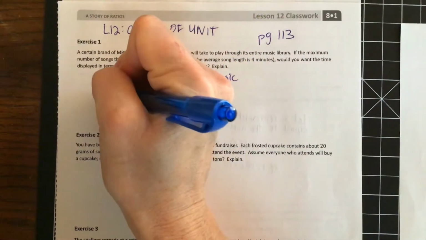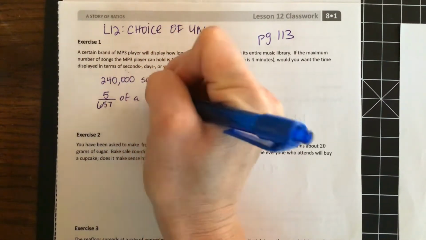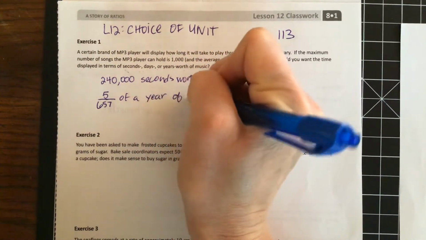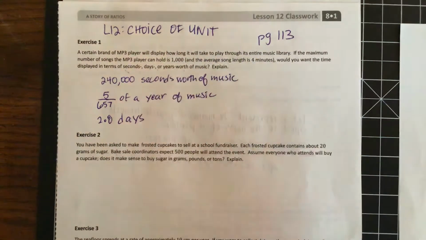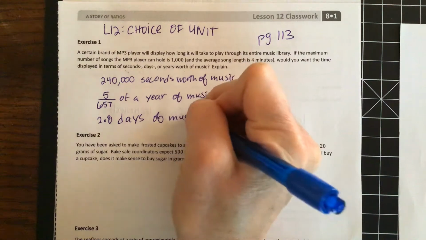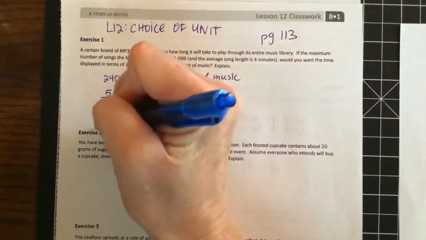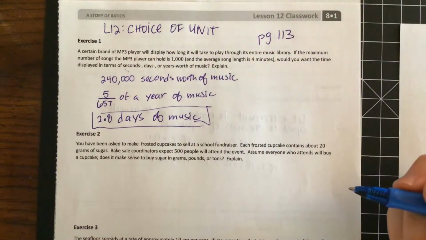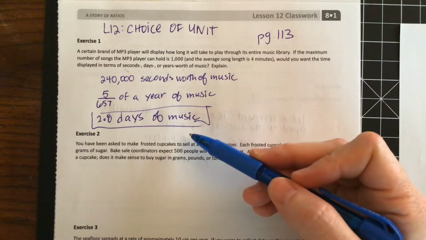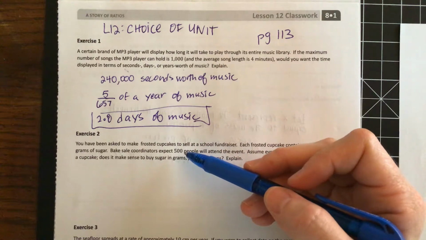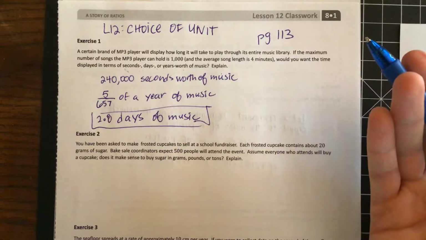or 5 657ths of a year worth of music, or 2.8 days of music. So this is just an example of which one you would prefer to see on an MP3 player, which one makes more sense to you, and most likely you would say, oh, this one would make more sense. We can think about that in terms of every day and realize that that's probably the way we would want it explained, whereas these two are kind of hard to imagine how much time that really is.